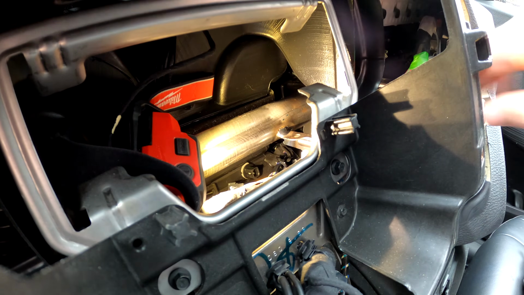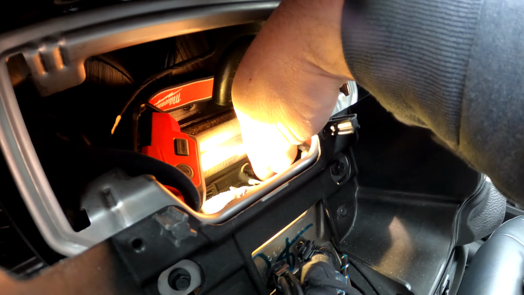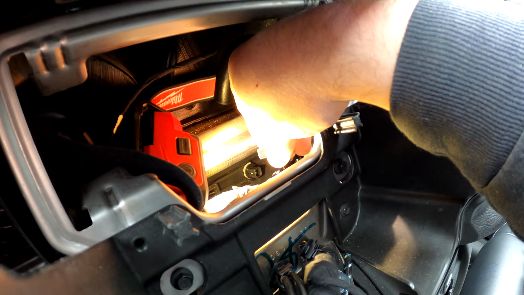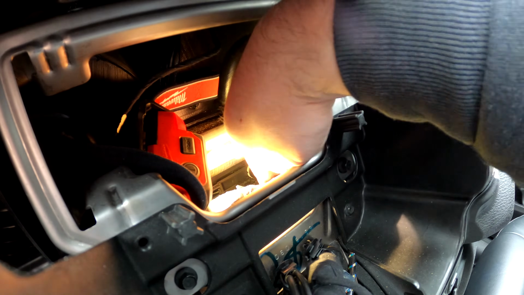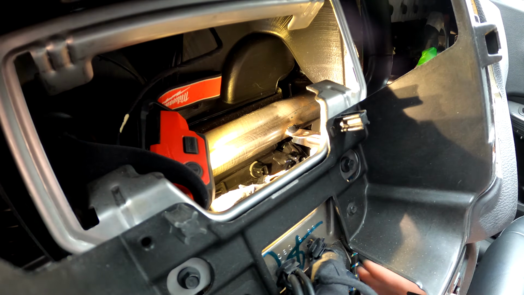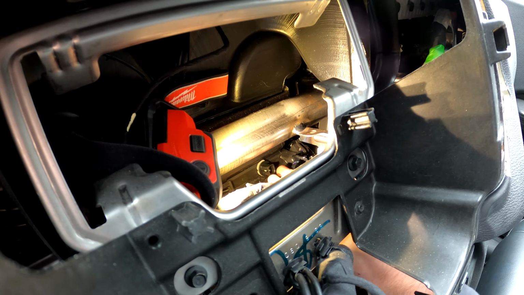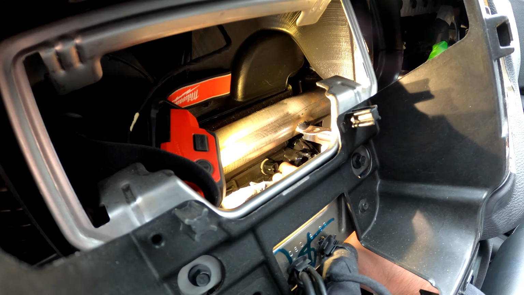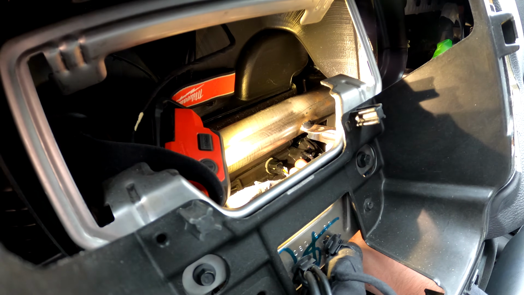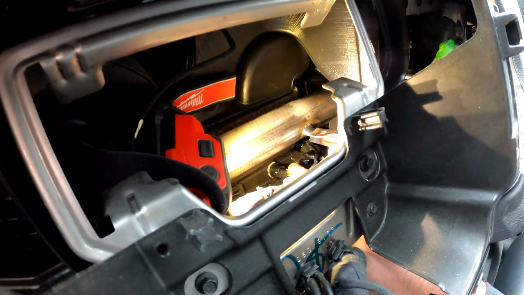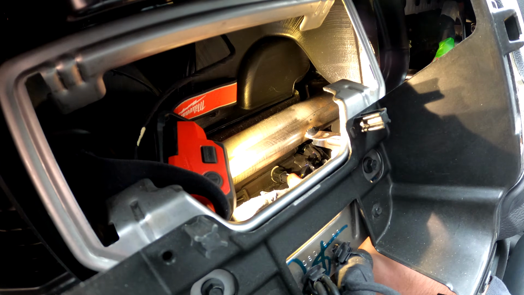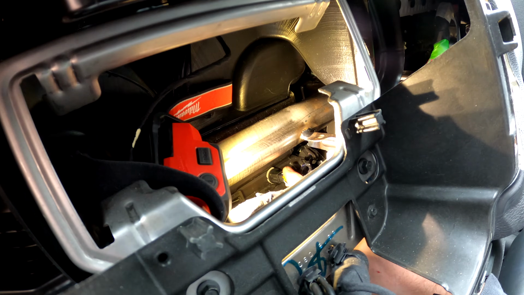Reach from the side maybe. So it is keyed, so you can't plug it in backwards. There you go, lined it up. Boom. We are back in place.